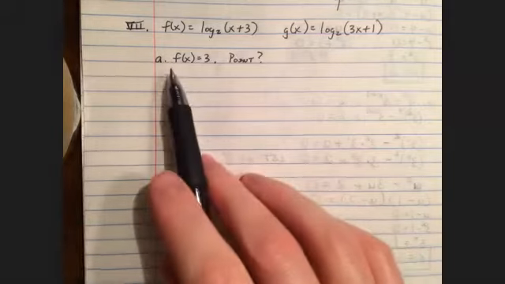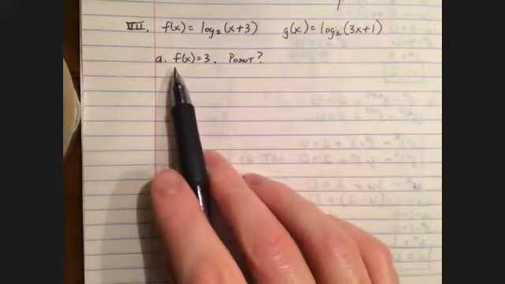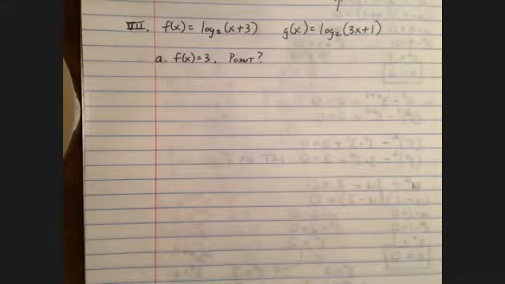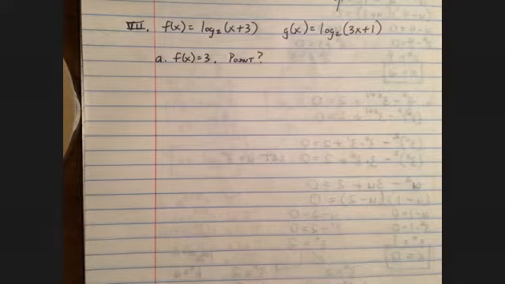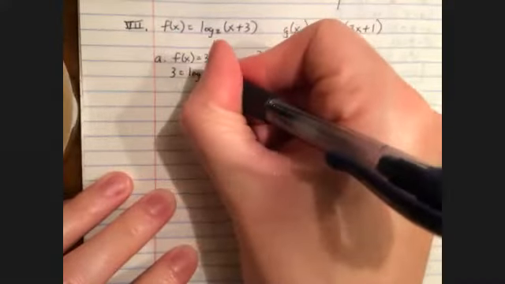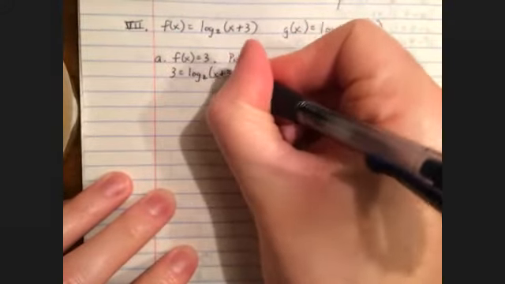All right, our last part, mixed practice. So if you're given f of x and g of x, and we say that f of x is equal to 3, obviously what is x equal in this problem, and what point is that on the graph? So let's let f of x equals 3. So 3 is log base 2 of x plus 3.